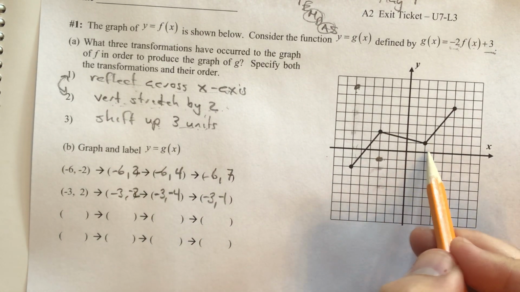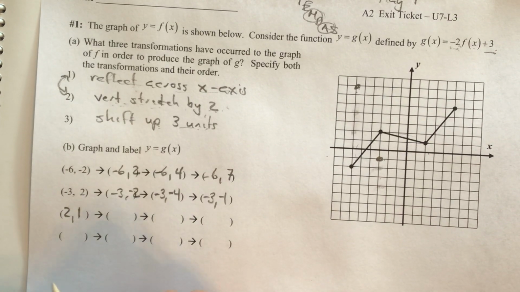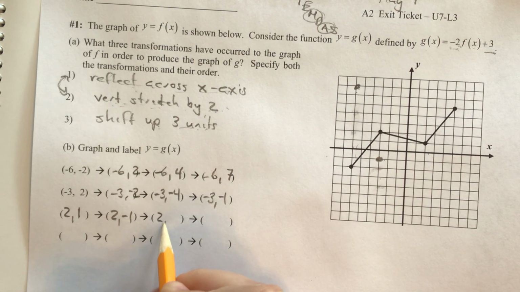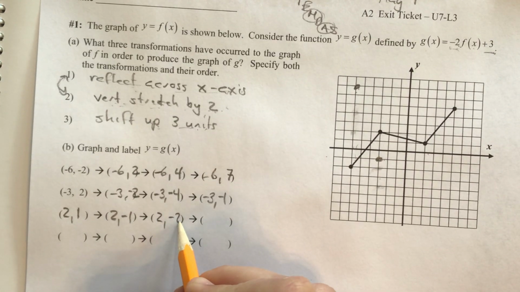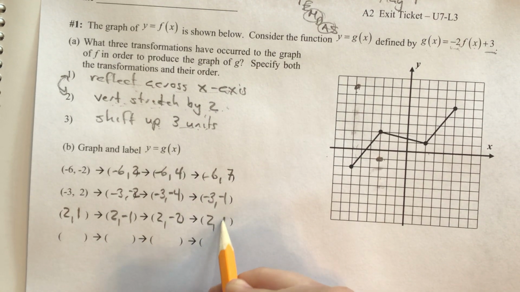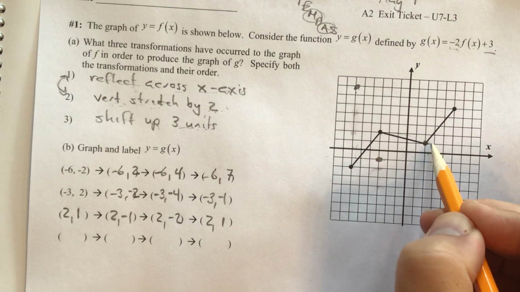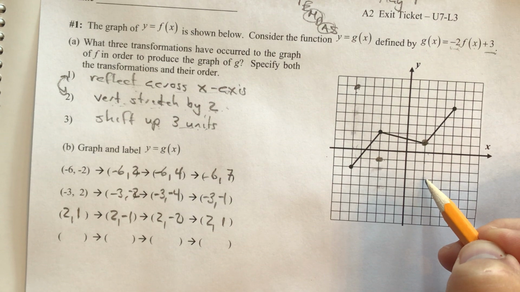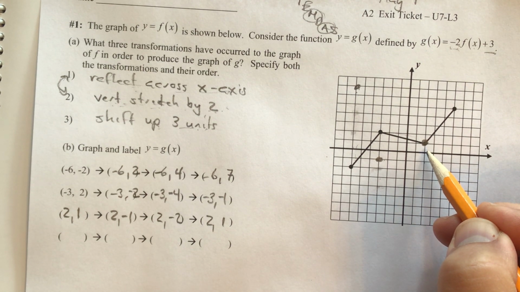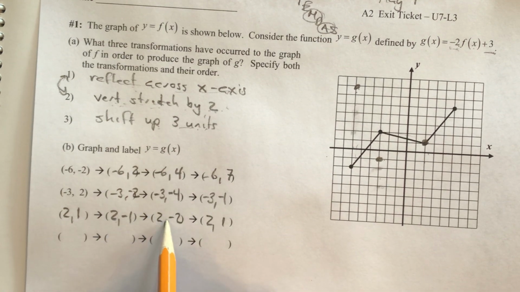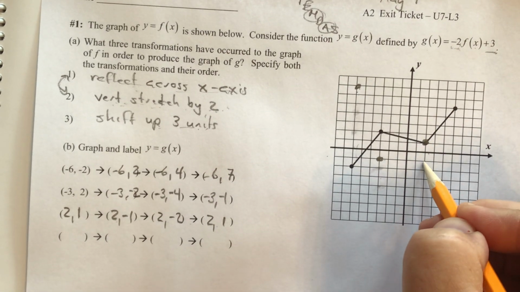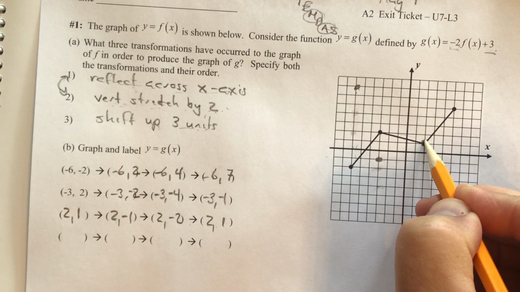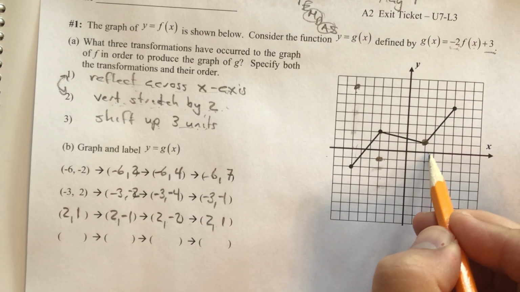All right, where's the next point? Over 2, up 1. We're going to reflect it. So it's going to go over 2, down 1. Then we're going to double it. Over 2, down negative 2. And then we're going to add 3 to that. Over 2, up 1. So kind of a weird situation. It lands right back on itself. It reflected. It doubled, right? I gotta think about that. Did I get that right? No. Let's try that one more time. But, yeah. It reflected, it doubled, and then it moved 3 places up and it landed right back on the same spot where it started. Kind of strange.